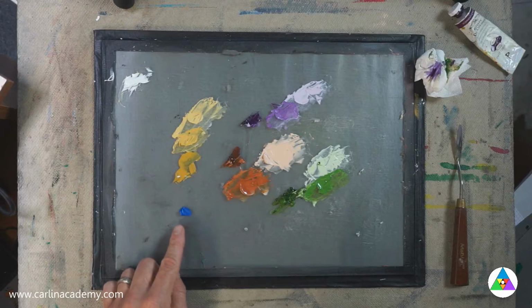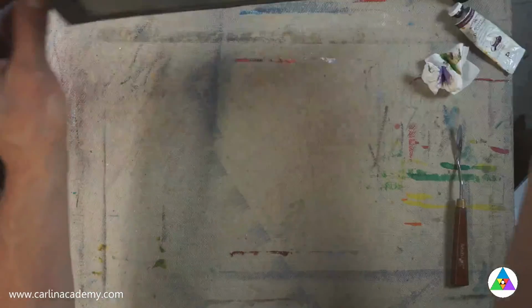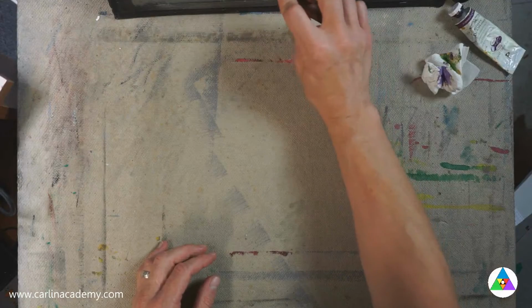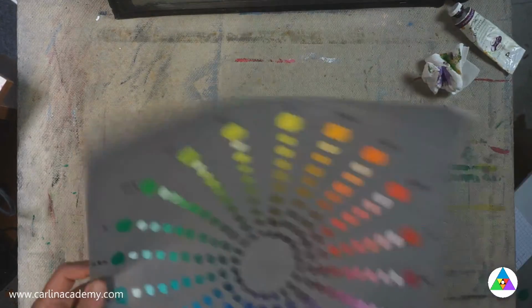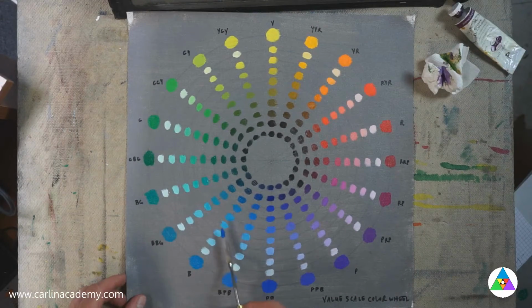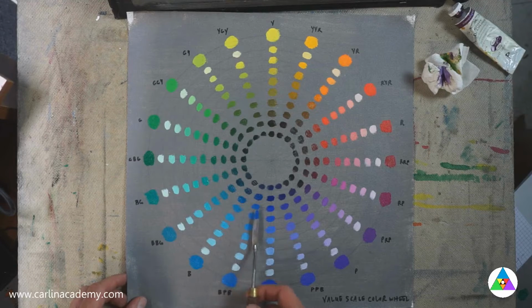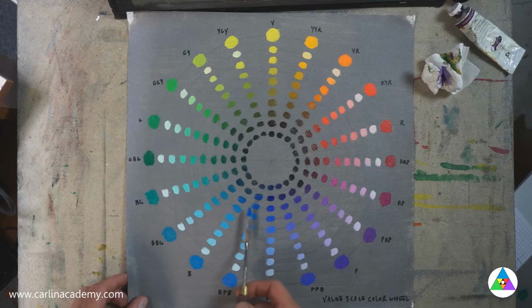And again, this is higher value, more chromatic. I think this one should be a lot easier to tell where this falls. Get some of it on my paint knife and pull out the color wheel, value scale color wheel. Actually, a little white in this might not hurt. It looks like it's falling between, that might be a spot on blue, purple, blue. That at least looks like what I'm seeing here.